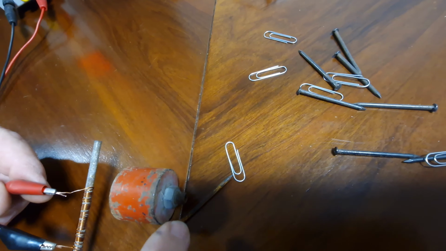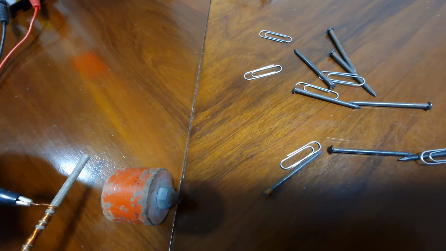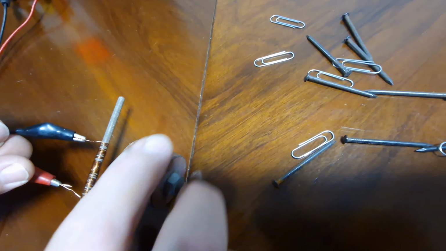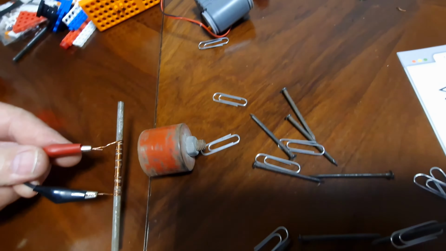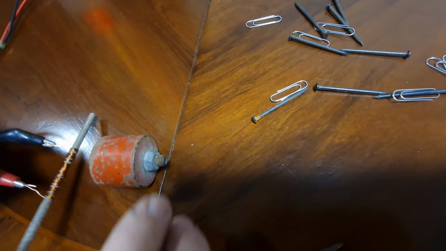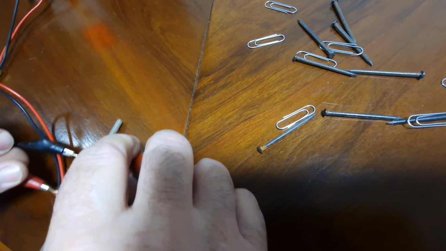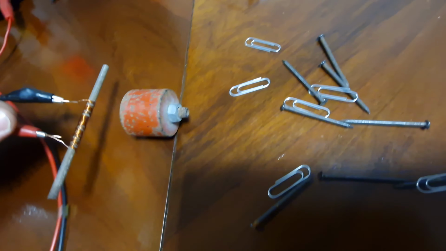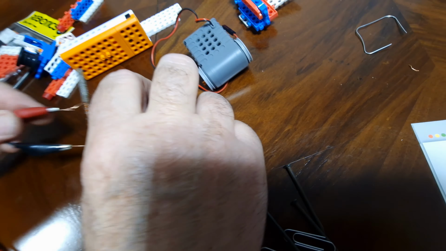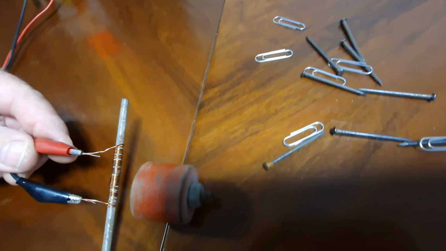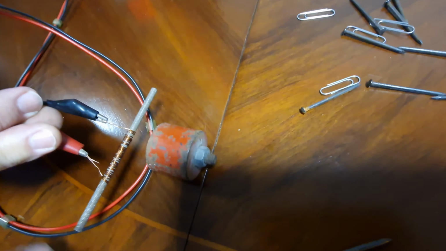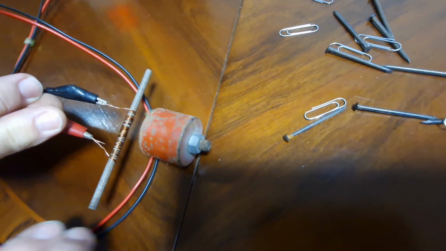it's trying to balance itself by attracting and repelling. So what happens is it turns, you see, the magnet, and now it's attracted to the steel. So that's the idea of the electric motor, and we don't want to heat up the power supply too much, but yes, there you go.